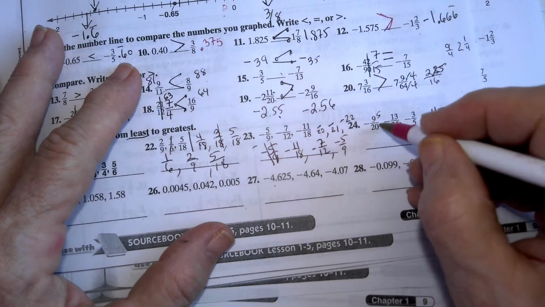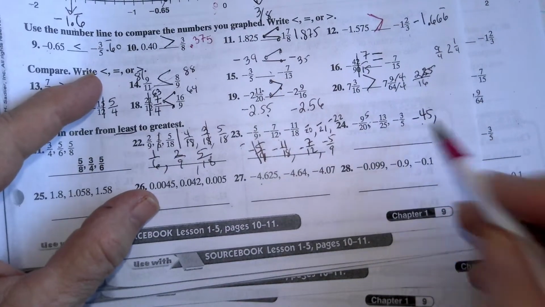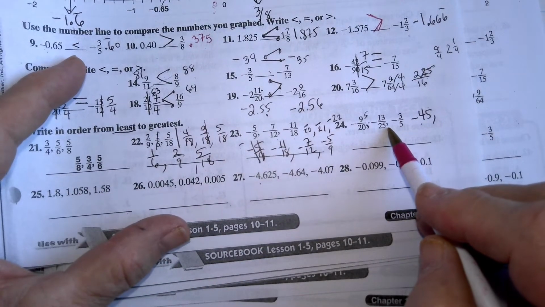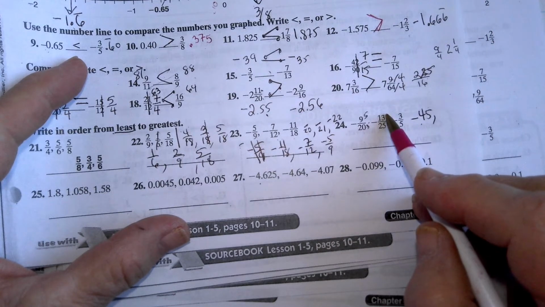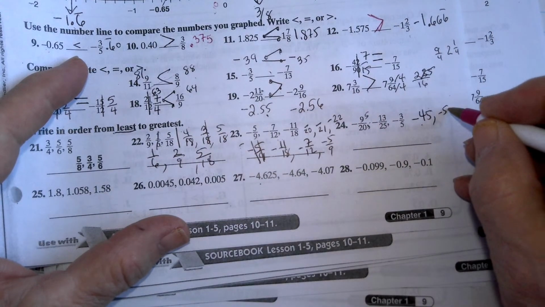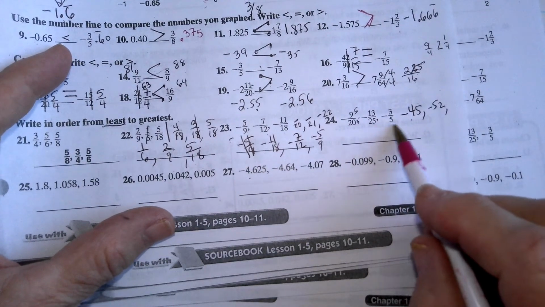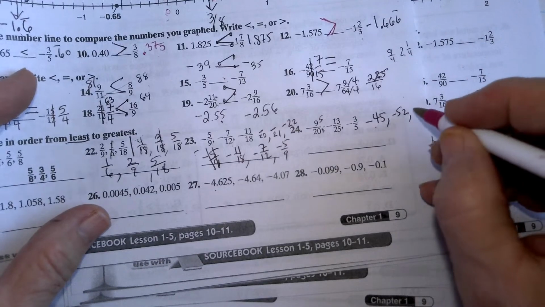I'm going 5, 5. So I'm putting it in a decimal form, but I'm just leaving it like that. Then what would we multiply this one by? By 4, and this by 4, so that would be negative 52. And this is 5 to get it to be 100. I'd multiply it by 20. So 3 times 20 is negative 60.